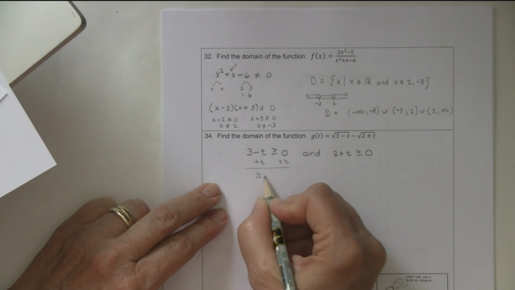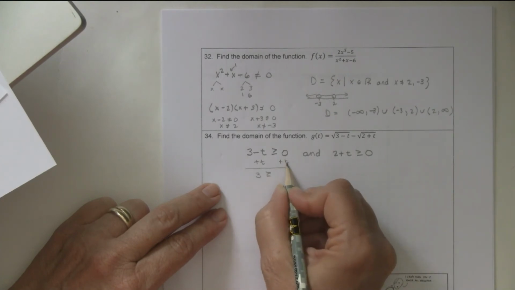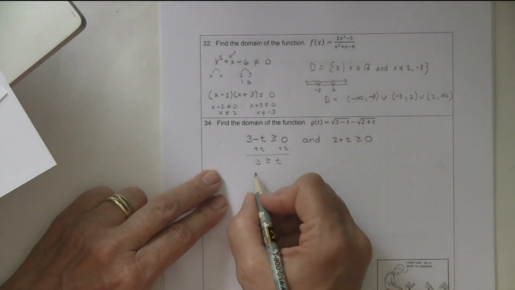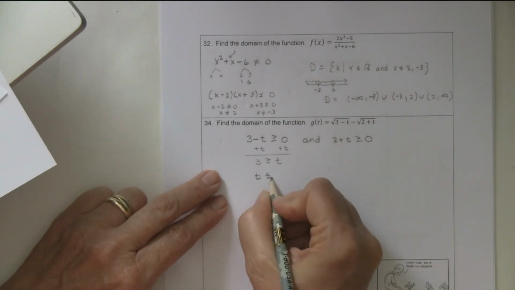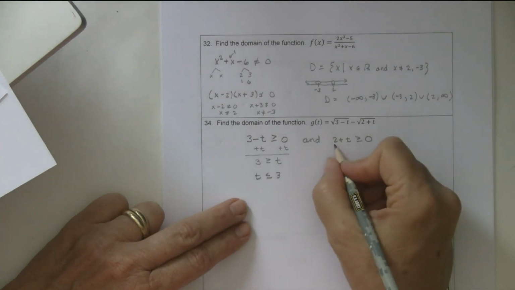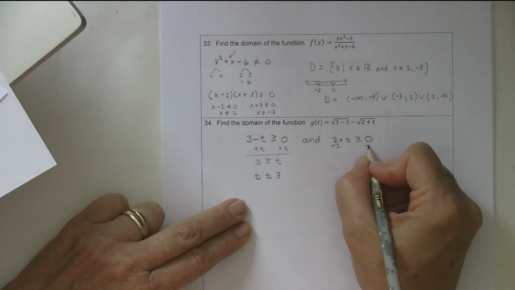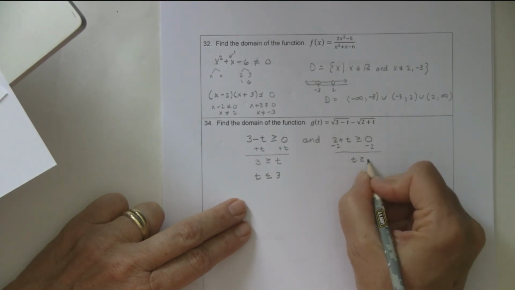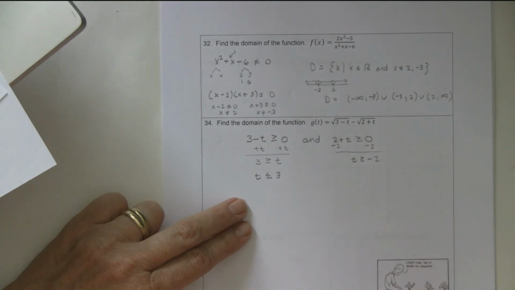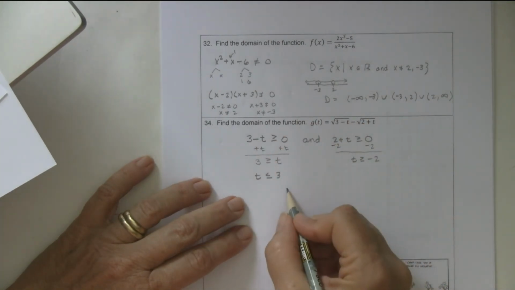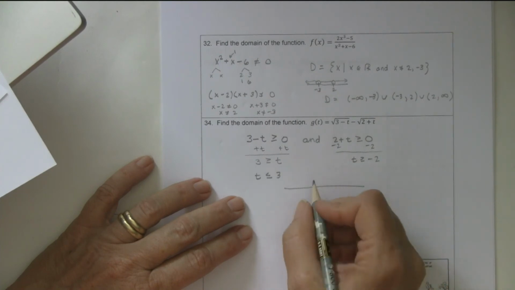And then I'd have 3 is greater than 0 plus t, which is t. And then I like to write it forward. I like to write that t then would be less than or equal to 3. So that's how I would do that. And then here I could take away 2, so that I get t is greater than or equal to negative 2. And I remember this is an and, so it has to meet both conditions. So I would like to put that on a number line so that I can see that.